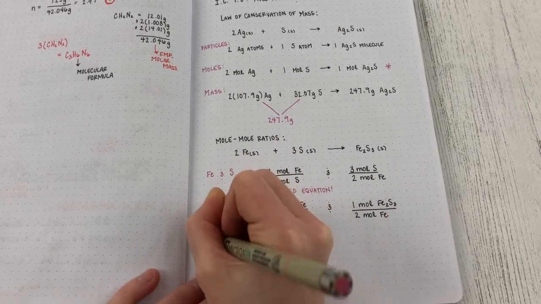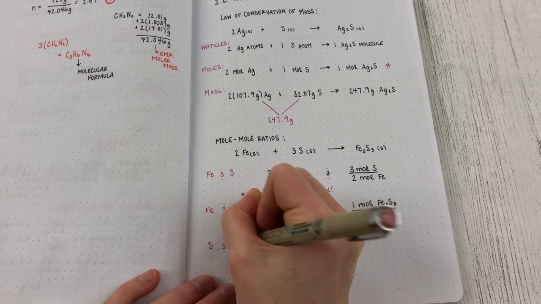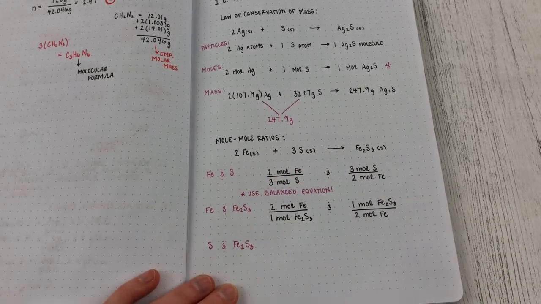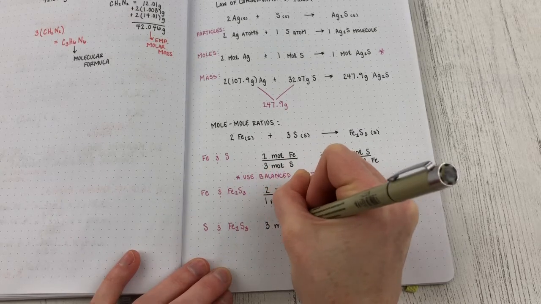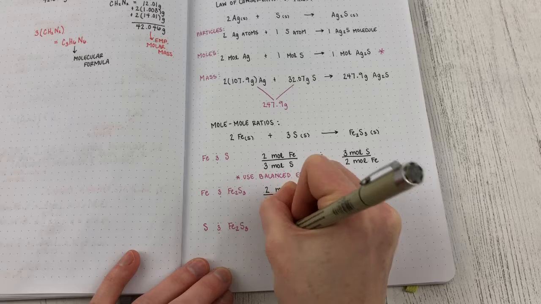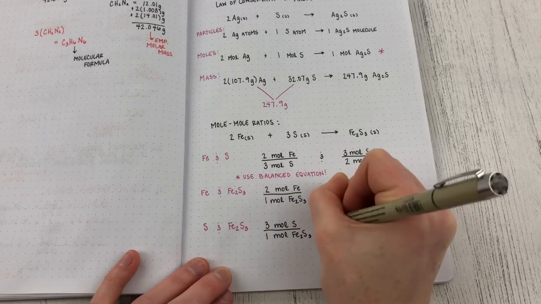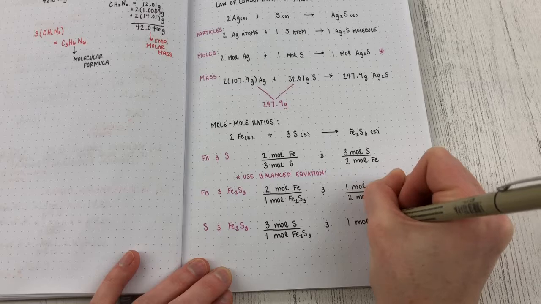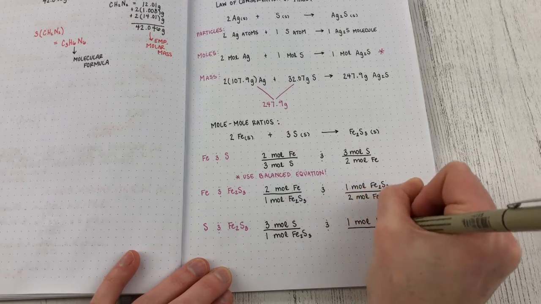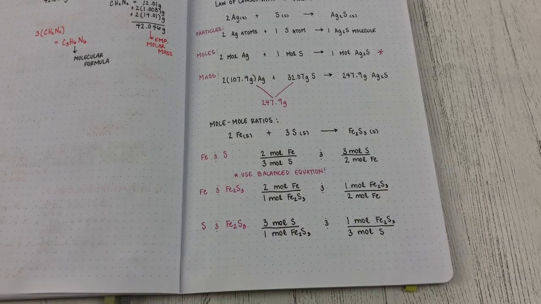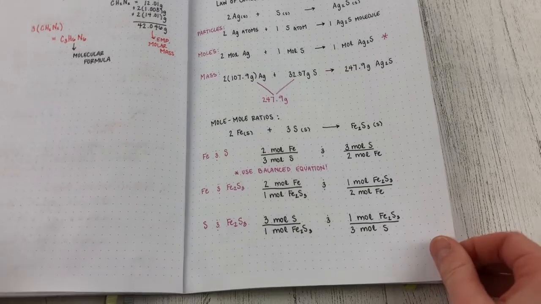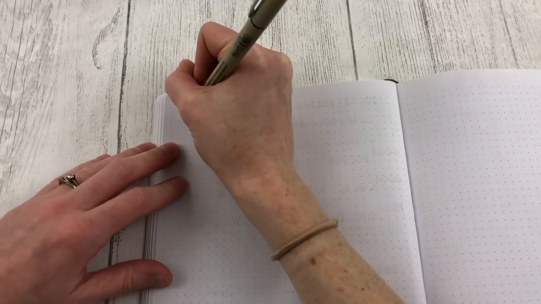We can also compare sulfur, the reactant sulfur, to the product iron 3 sulfide. For every 3 moles of sulfur, there's 1 mole of iron 3 sulfide. And we can also flip that, and for every 1 mole of iron 3 sulfide, there are 3 moles of sulfur. So all of this is really the nuts and bolts of stoichiometry. So let's write out the definition of stoichiometry.